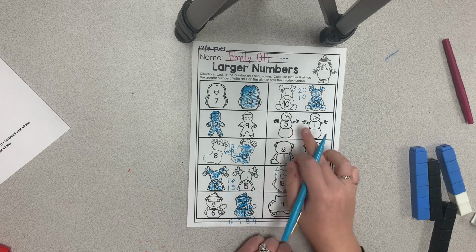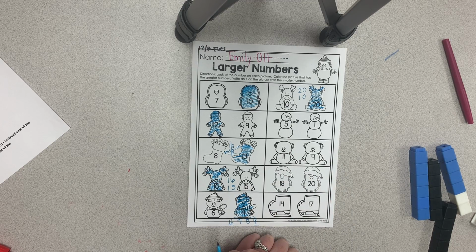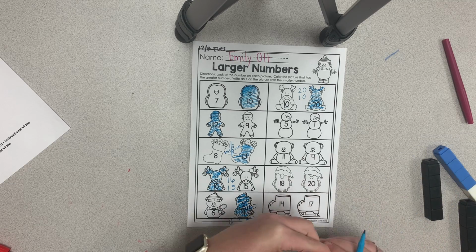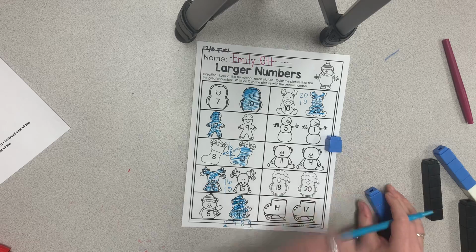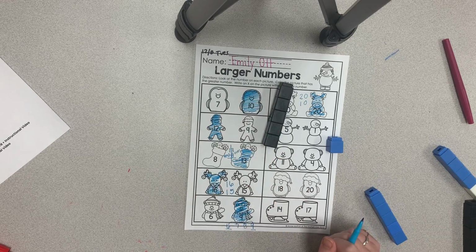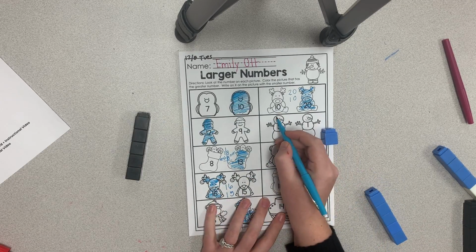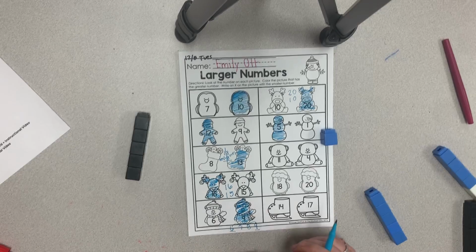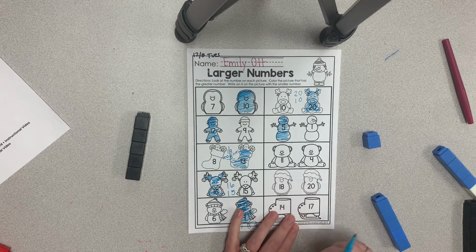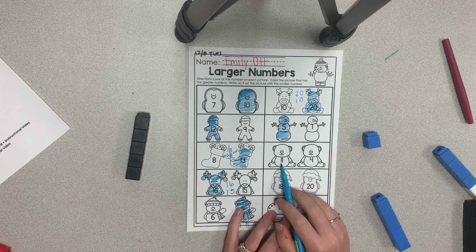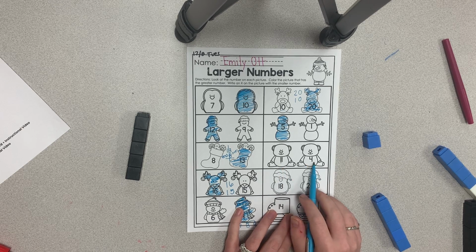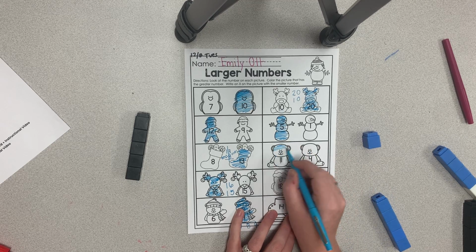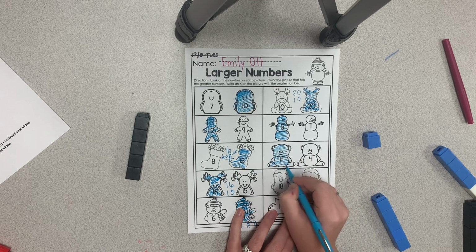Okay, let's look at the snowmen. 5 and 1. Which one is larger? Well, I can have 1, or I can have 5. Which one is more? That one was easy. You knew that one. 5 is larger than 1. Okay, 11 and 4. This one is a pretty easy one too because I've got two digits here, which means I know I at least have one 10, and this one doesn't have any 10s. So 11 is larger than 4.